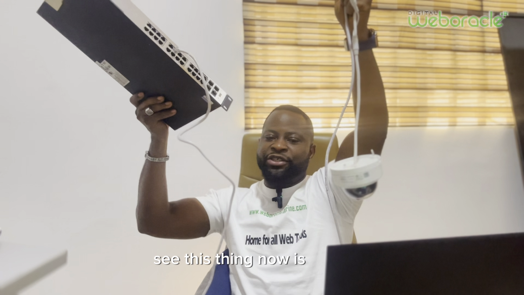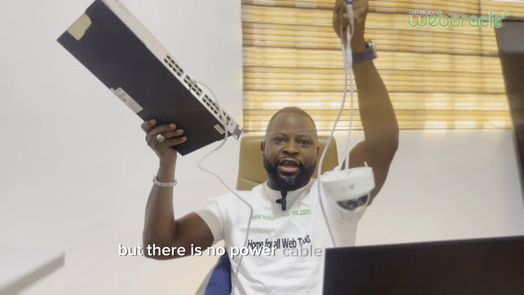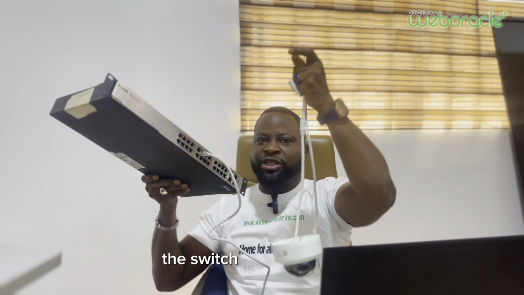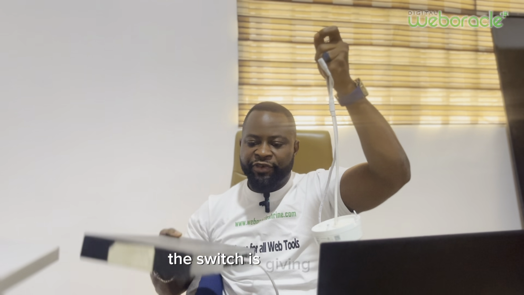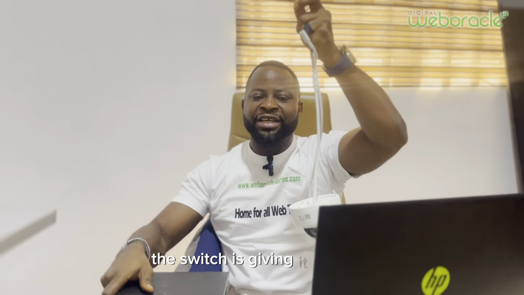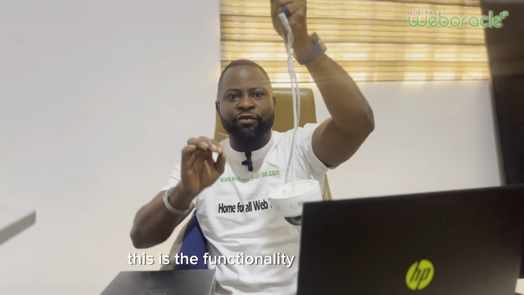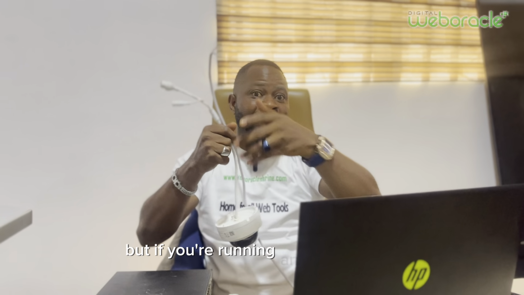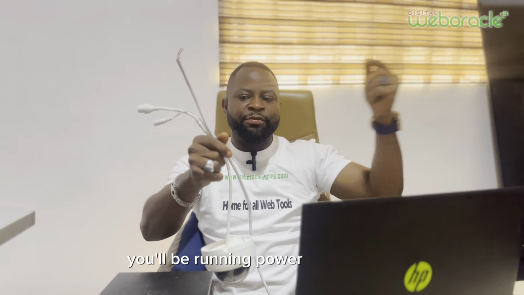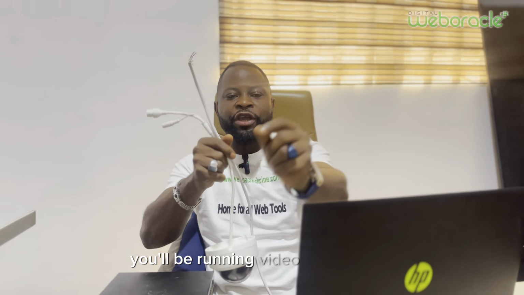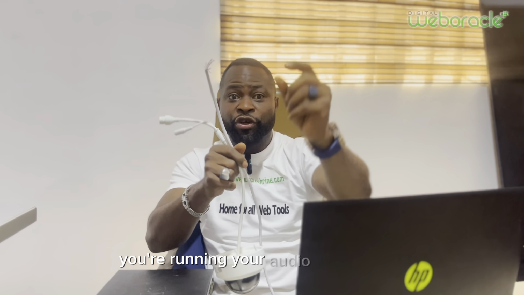See, this thing now is connected, but there is no power cable coming from this guy. The switch is giving it power, internet, sound, the switch is giving it everything. This is the functionality of an IP camera. But if you're running an analog camera, you'll be running the power cable differently, the video cable differently, and the audio cable differently.